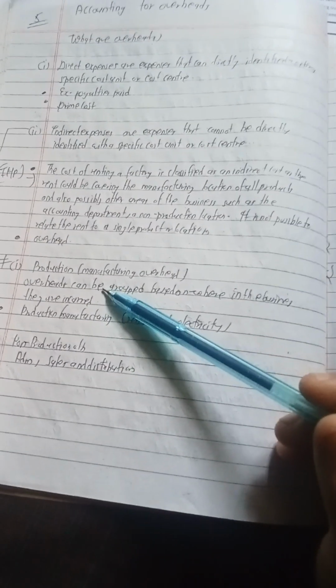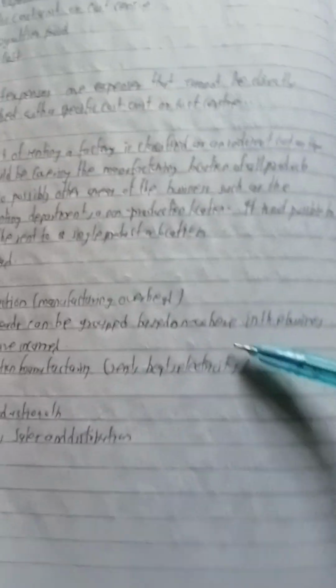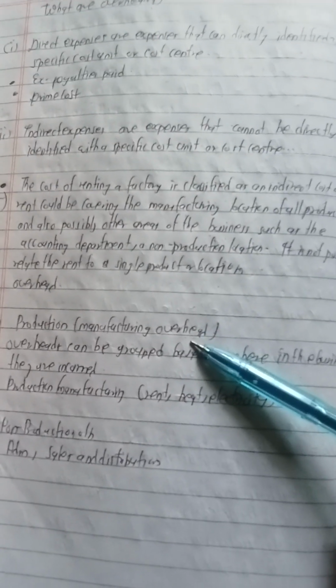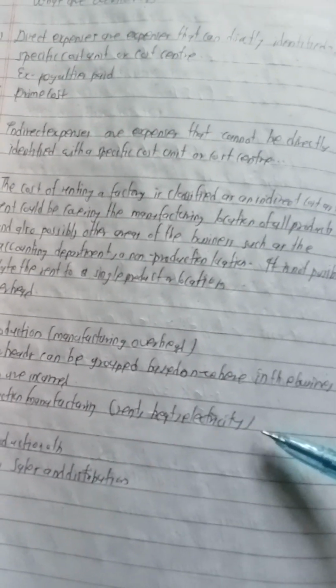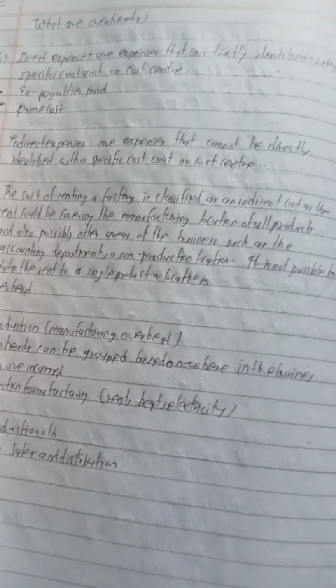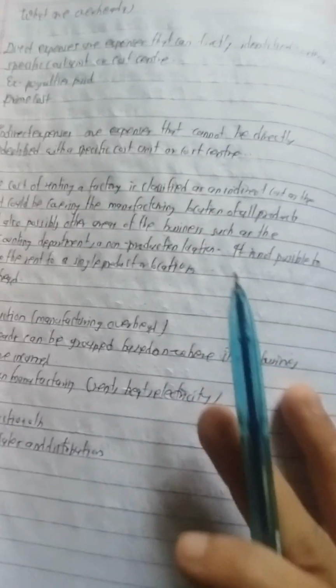So production overheads are those overheads which cannot be traced directly, but contribute to the production of goods and services. In production also there may be fixed and variable. The rent may be fixed, whereas indirect material may be variable in production overhead. And in non-production overhead we have administrative, sales and distribution.